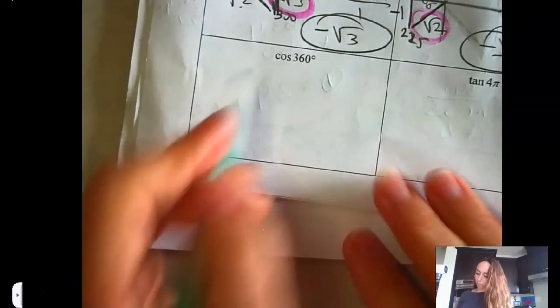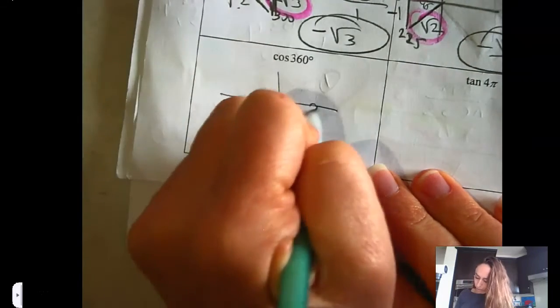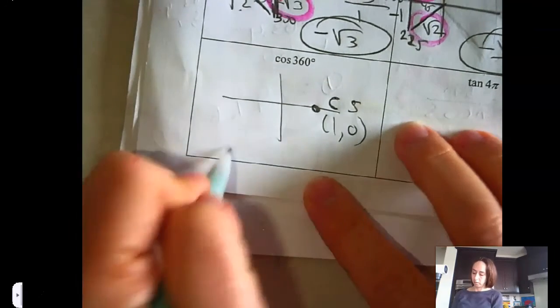All right, cosine of 360. Well, it's right here. So if you look, in a sense, that's like the point 1, 0, isn't it? Well, shoot, then what does that mean the answer is? Oh, remember the first number is cosine and the second number is sine? So your answer is 1. And how do you know? You plug in cosine of 360 in your calculator and it says 1.